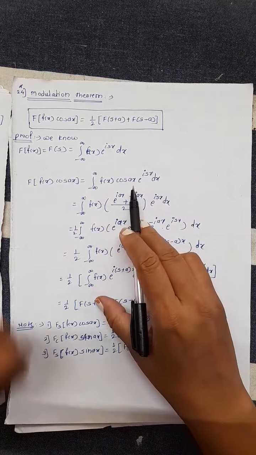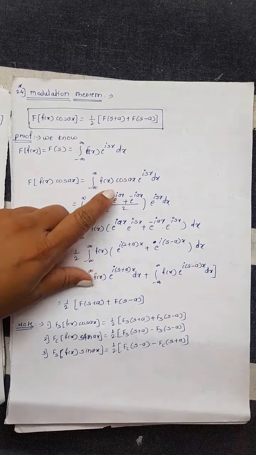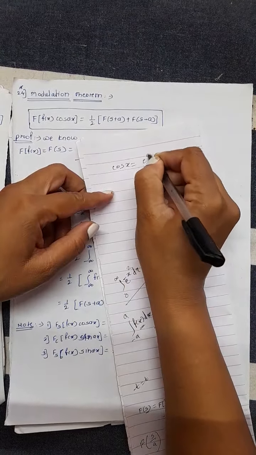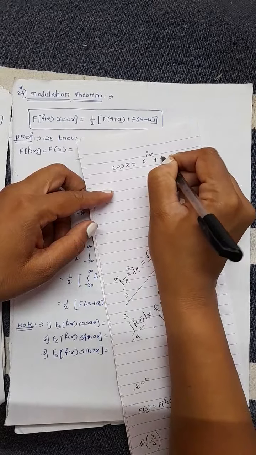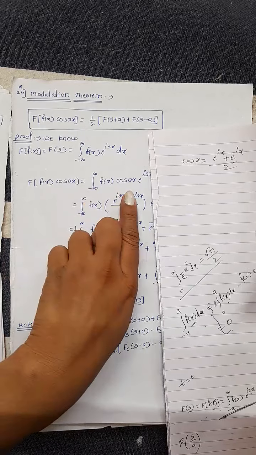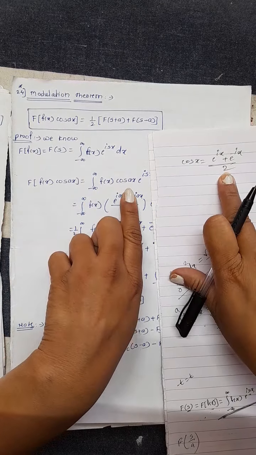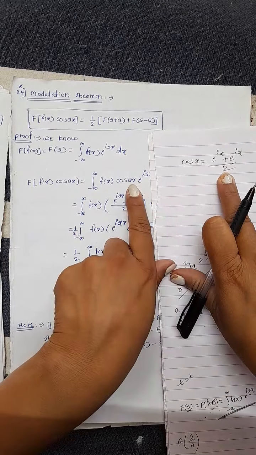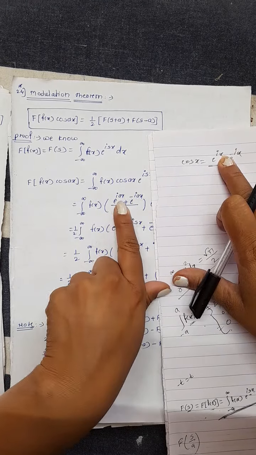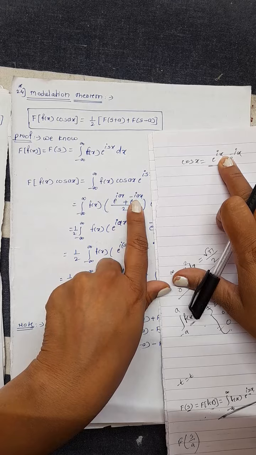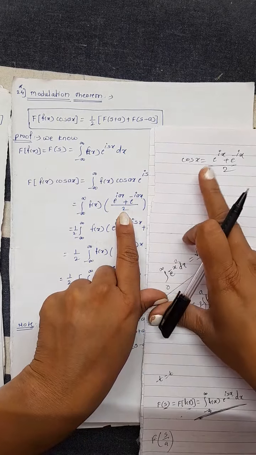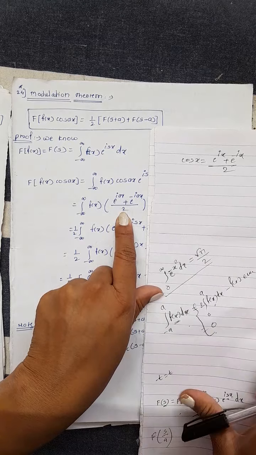The cos x formula is (e^(ix) + e^(-ix))/2. Here the angle is ax, so it becomes (e^(iax) + e^(-iax))/2. This is the standard formula for normal trigonometric cos x.